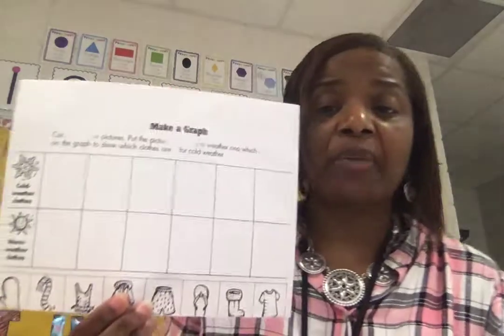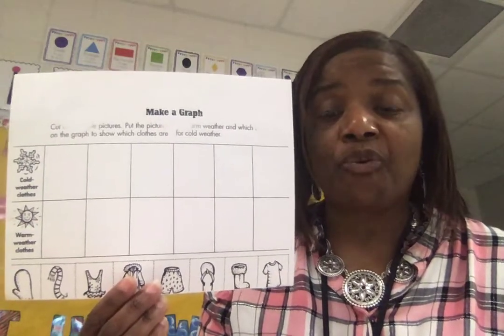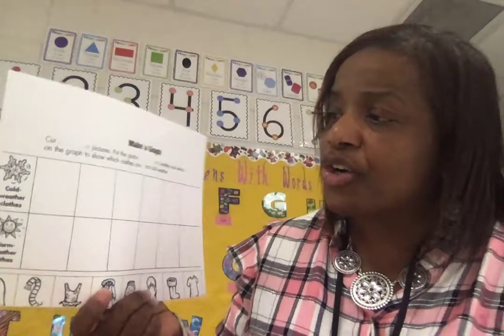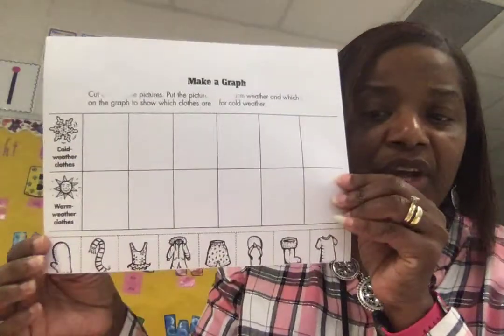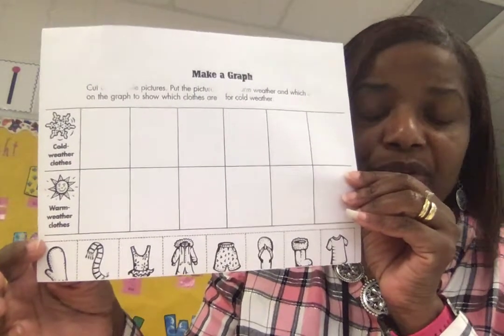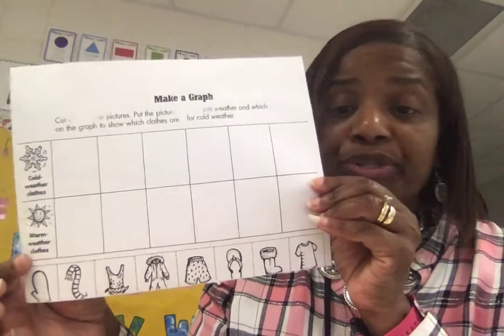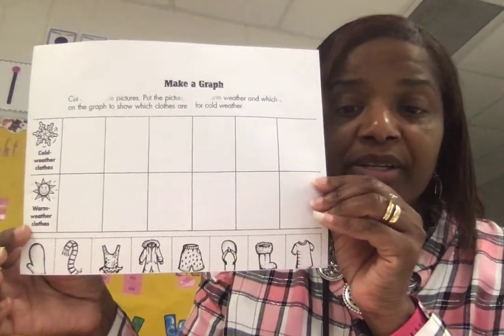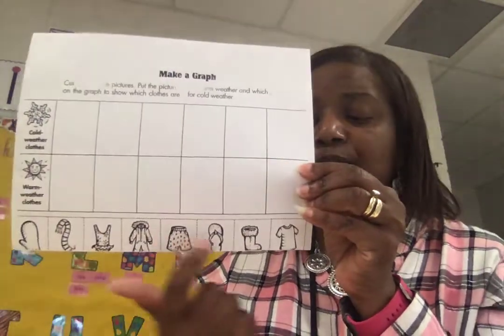Boys and girls, this week we're going to be talking about teens, numbers in the teens, but we're also going to be reviewing graphing. Remember, a graph tells us information. We know it's winter. We're going to be talking about winter, the season of winter, signs of winter. It says, let's make a graph. Here you can see cold weather clothes, warm weather clothes, and you see the different types of clothes. You see mittens, and there's a scarf, a bathing suit, like a snowsuit. You see swim trunks, flip-flops, boots, and you see a t-shirt. You're going to color all those pictures there.